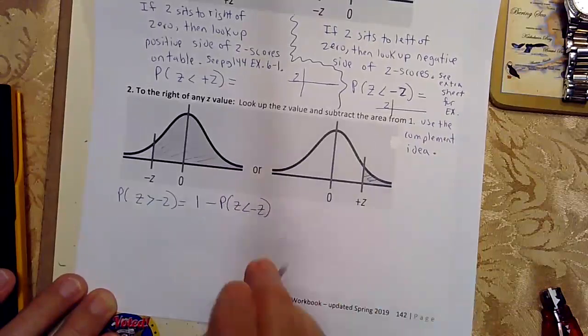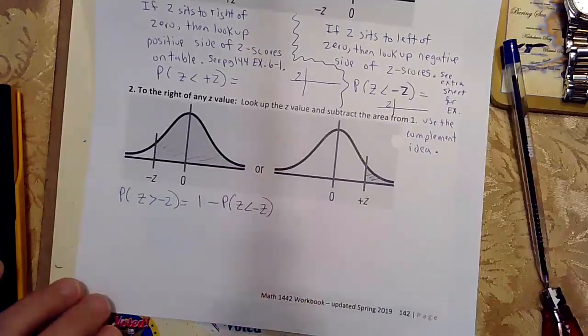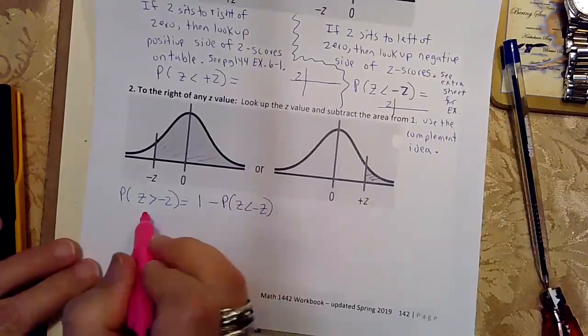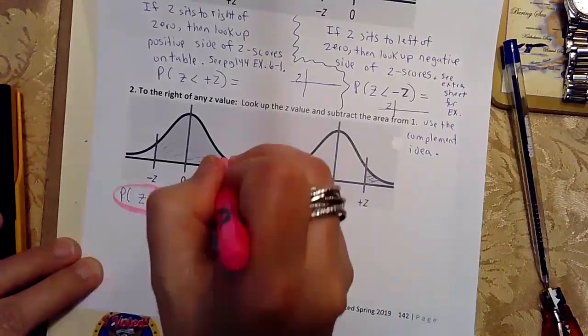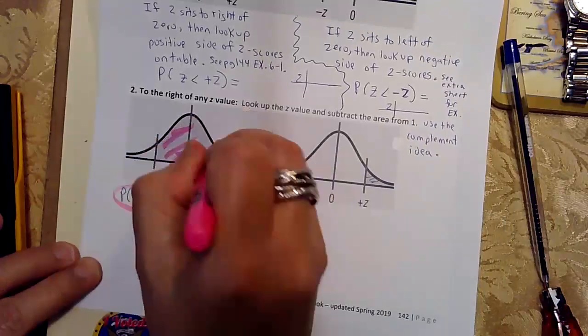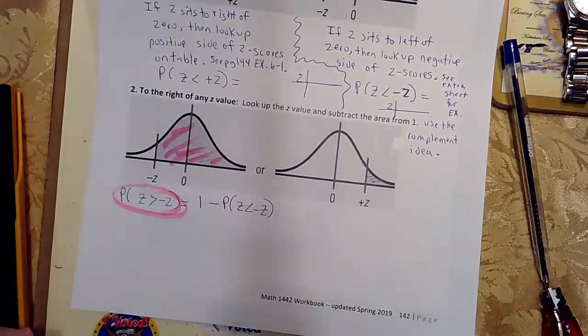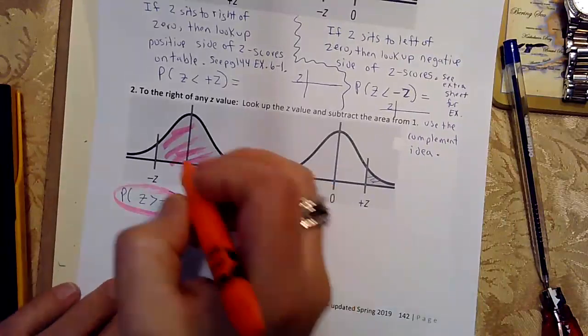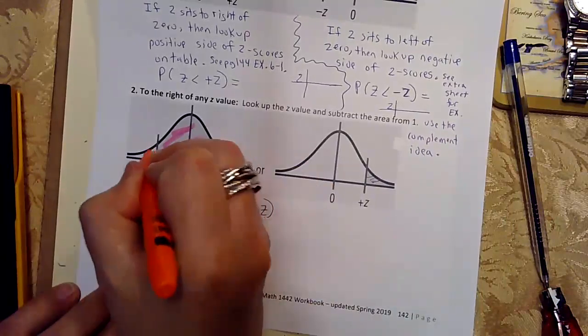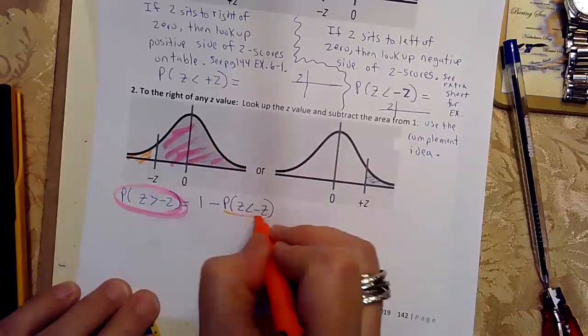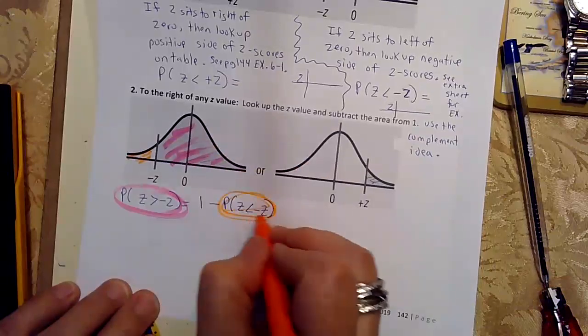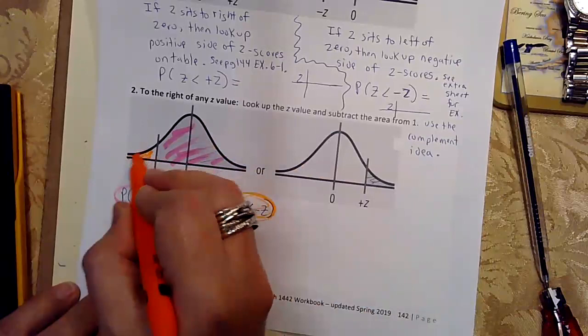So what that's saying is you need to find this area here in pink, and you have to take the whole unit 1 and then subtract this out, and that's reflective of this.